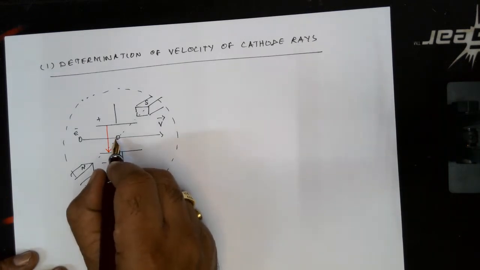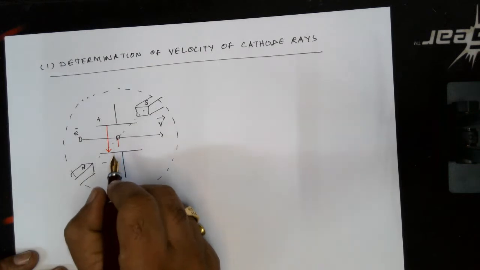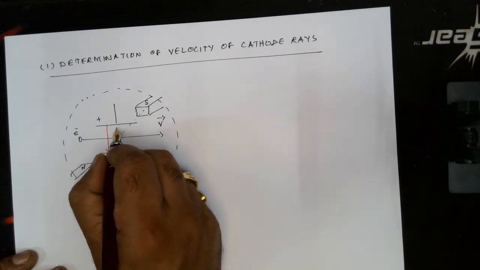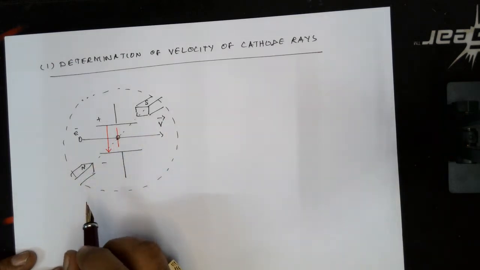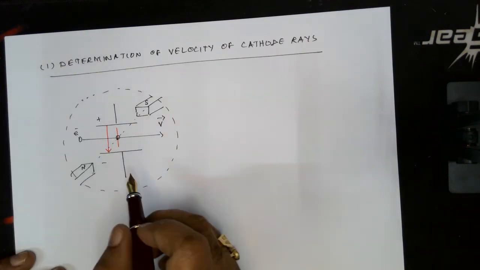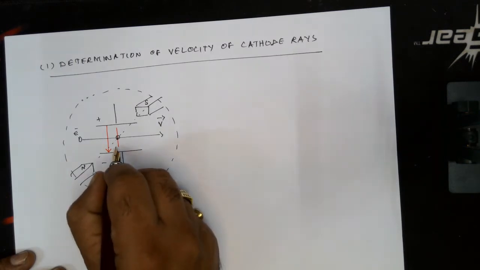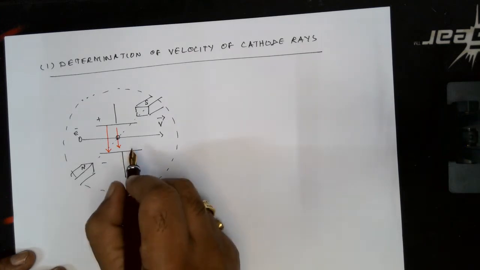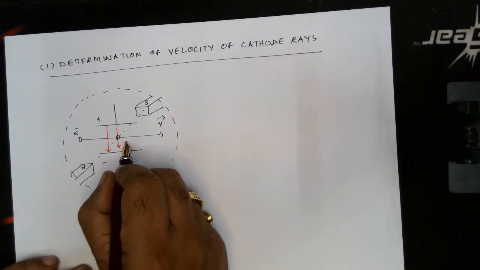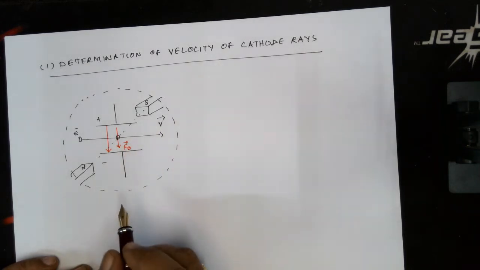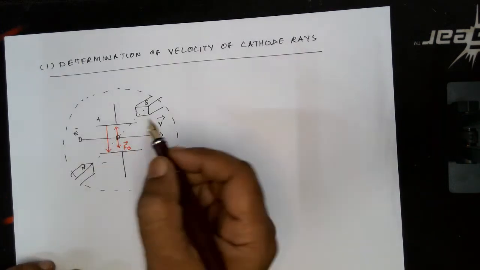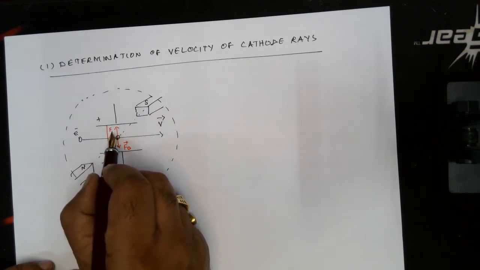So the force experienced by the electron, so this is F, the force due to magnetic field, Fb, and this is due to electric field, Fe, electric force.